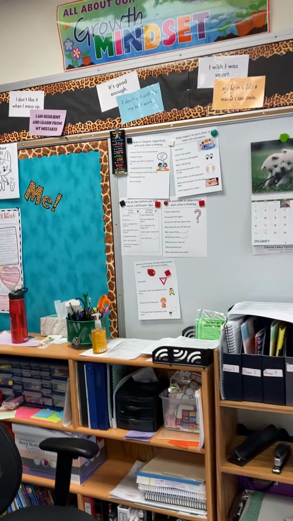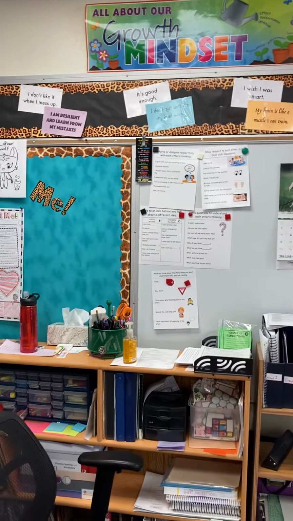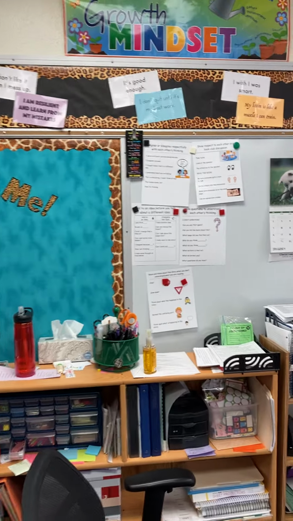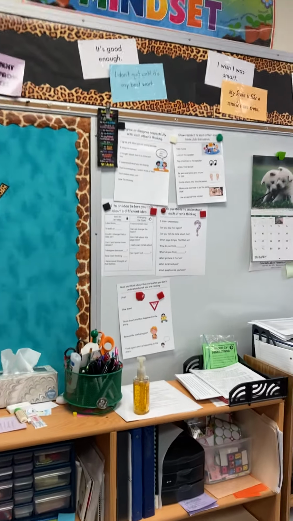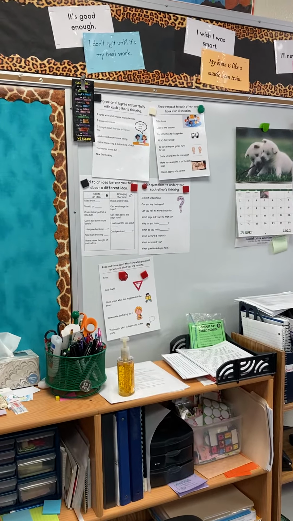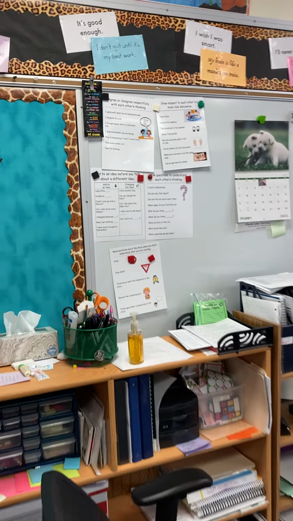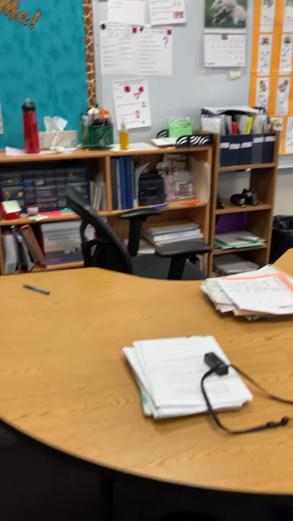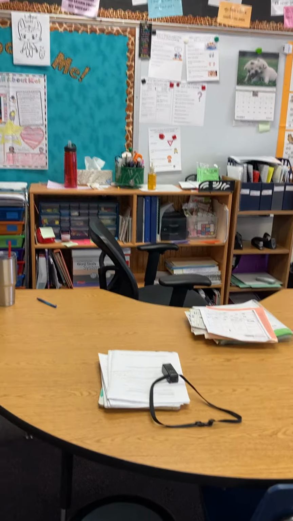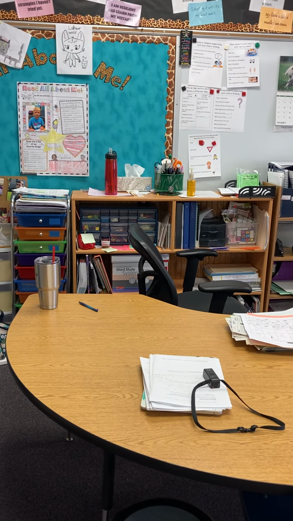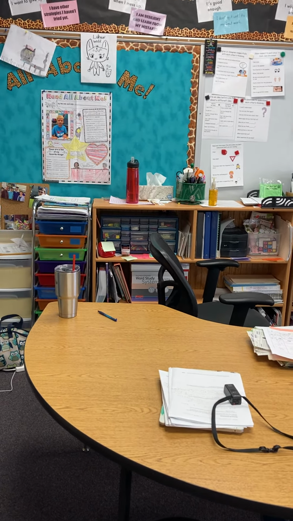I have some helps back here on my board which help us to figure out how we talk in small group, some of the guidelines to follow. They can see them from where they sit because my table actually faces that direction. That is my desk. I do not have a desk. I chose to get rid of it and just have a table.